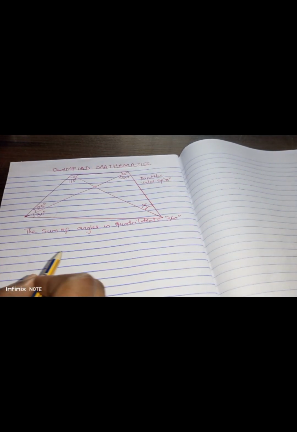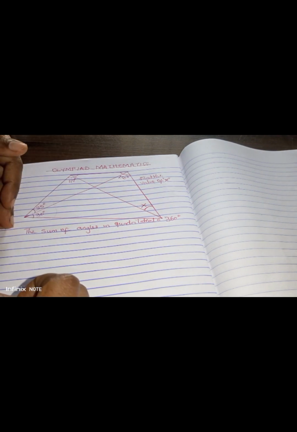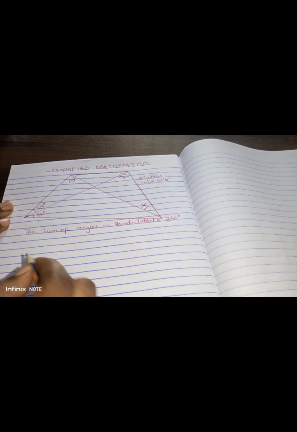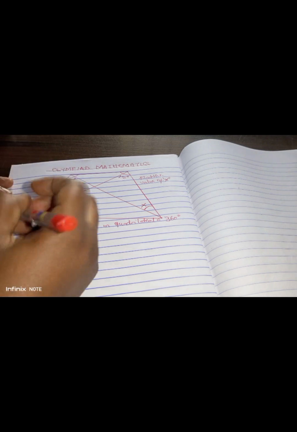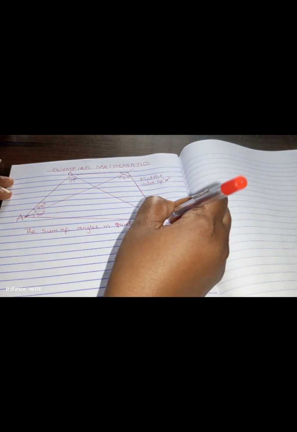So from this quadrilateral, we are asked to find the value of x. The next thing that we still need to do is to label this quadrilateral. So let's label it. Let's call this A, B, C, and D.